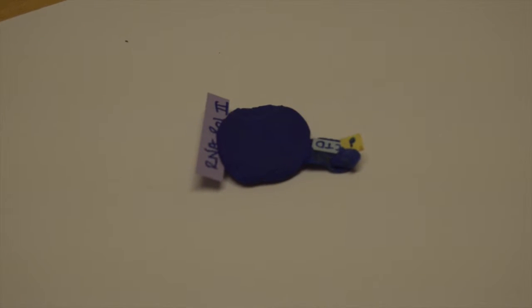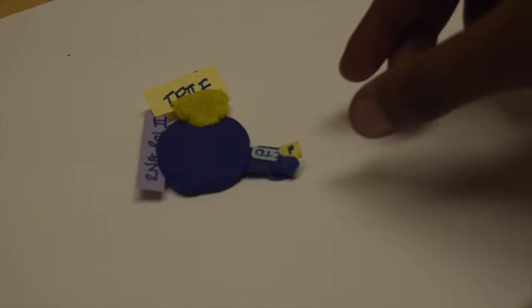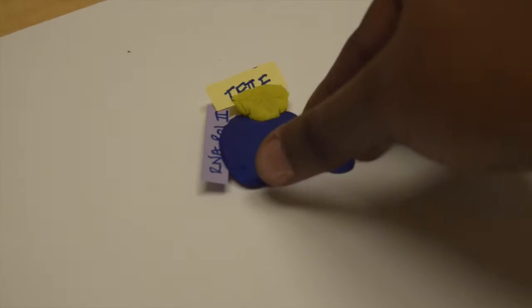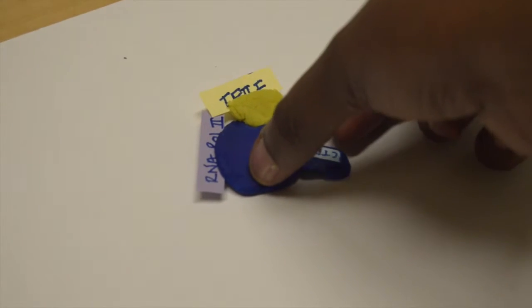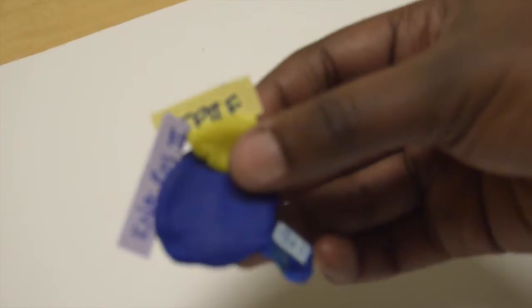Afterwards, TFIIF binds to RNA polymerase II, and then the carboxy terminal domain is dephosphorylated at this point. After dephosphorylation, it gets recruited to the core promoter region.